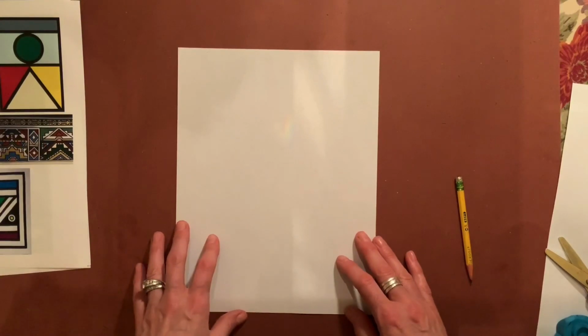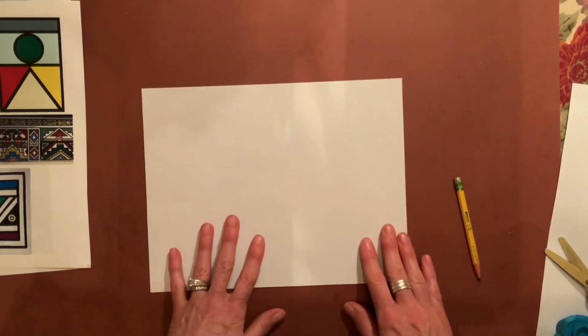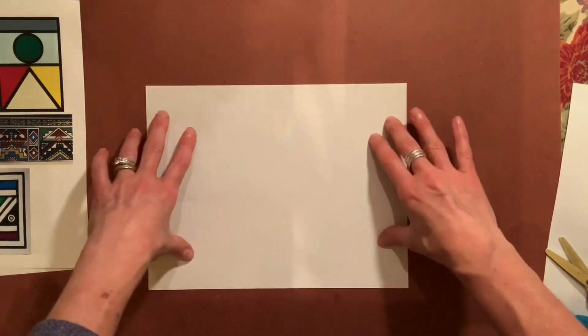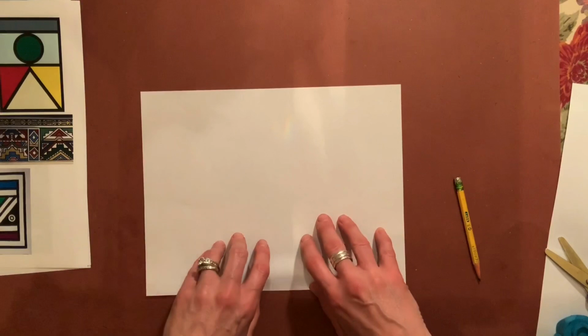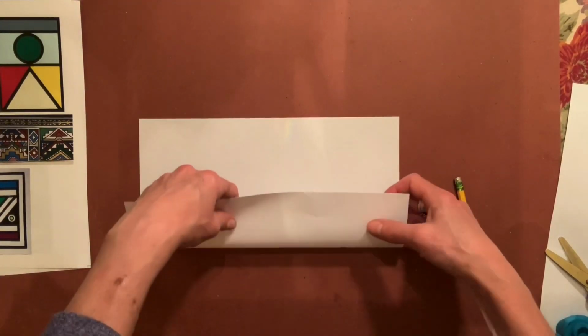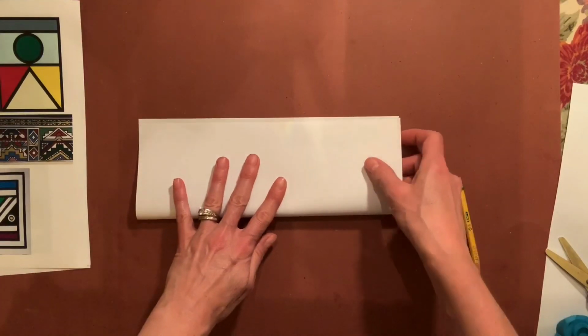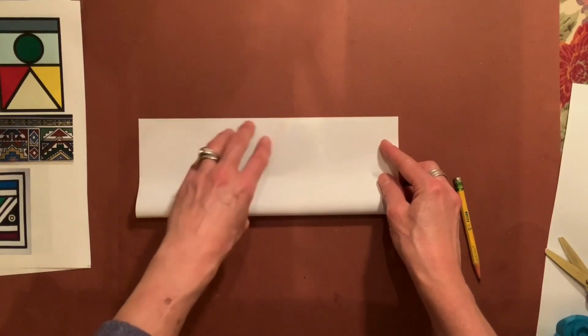What I want you to do is fold your piece of paper in half, but I want you to place it horizontally. So we are going to do a hot dog fold, which means we're folding the paper the skinny way. You're just going to line up the corners like so.